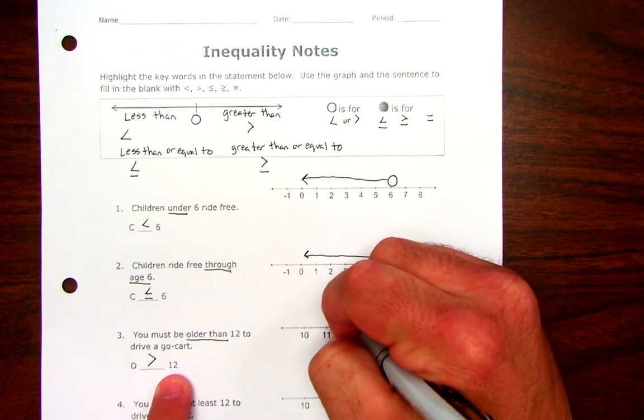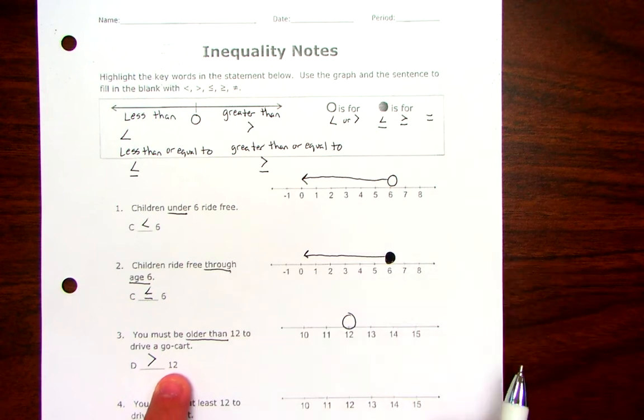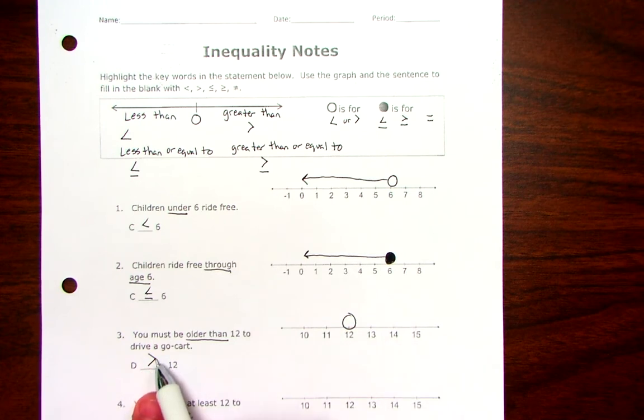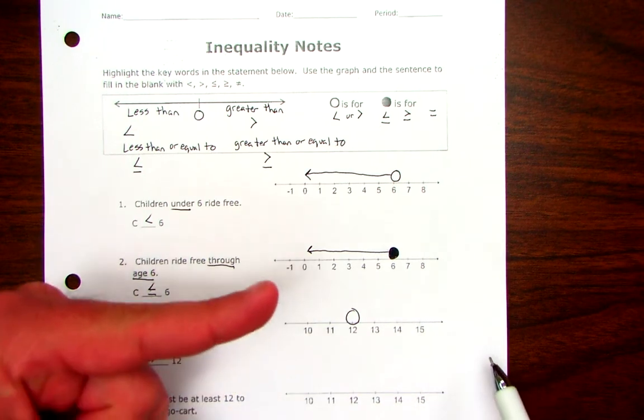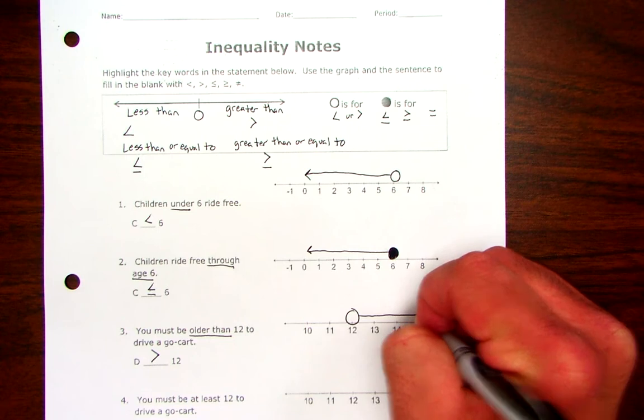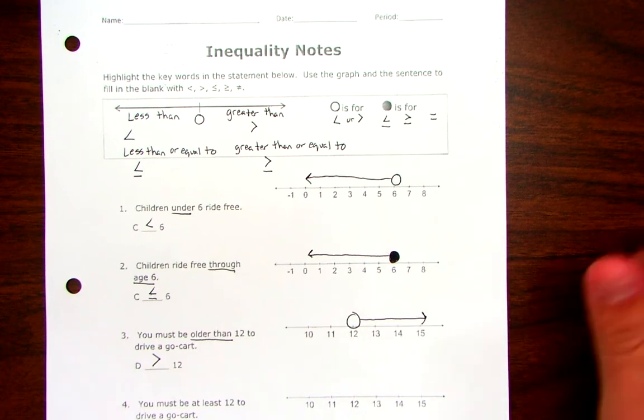Is there a solid bar underneath? No. So leave the open circle alone. Lastly, which way is the tip of the arrow facing? It's facing the right. So you shade to the right. Done.